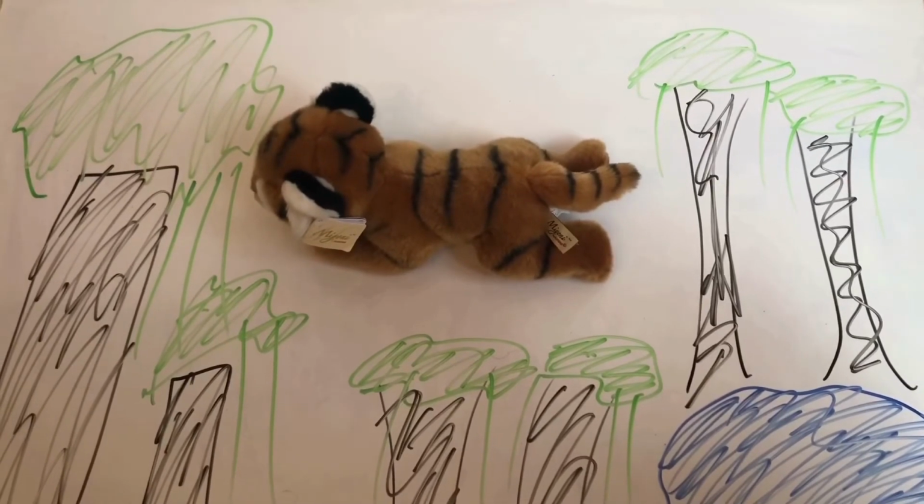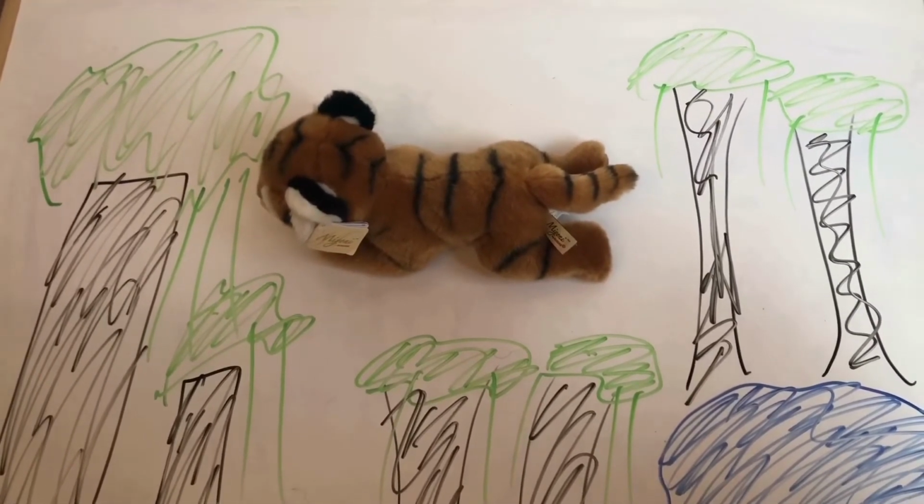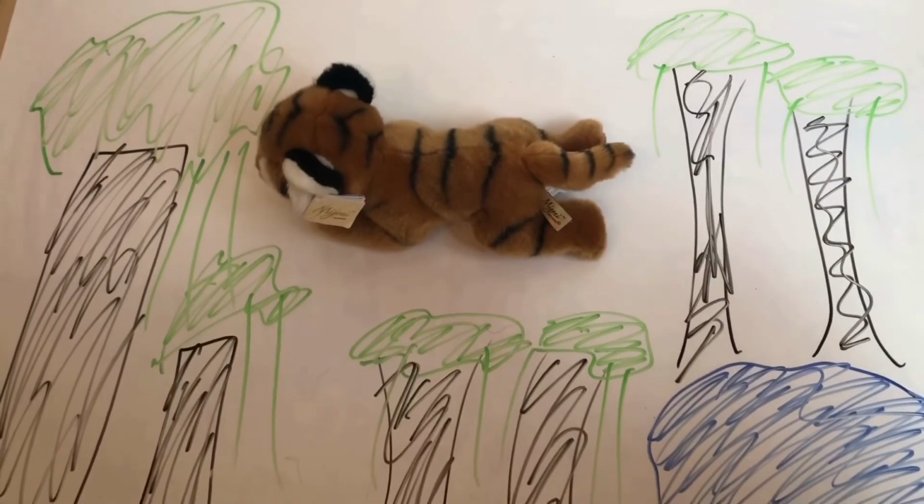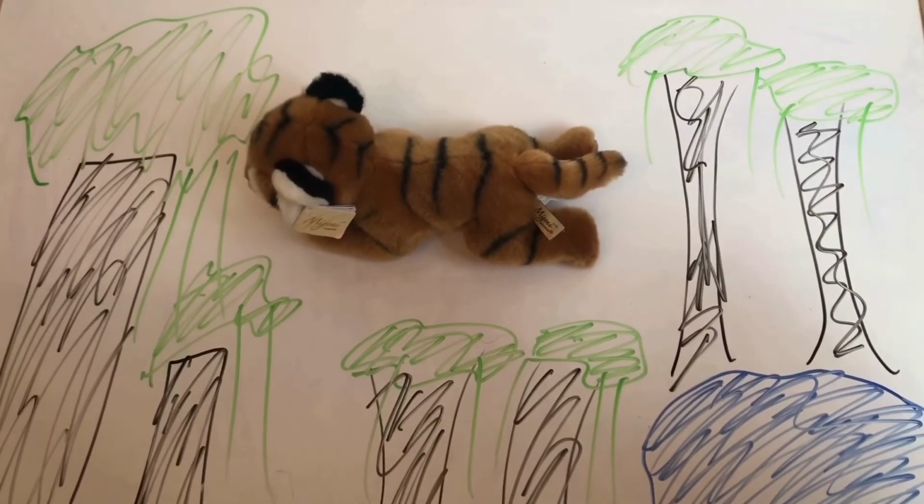I would like for you to work on this all week. It will be due Thursday, and I would like you to take pictures of your environments and send them to me via reminder email.